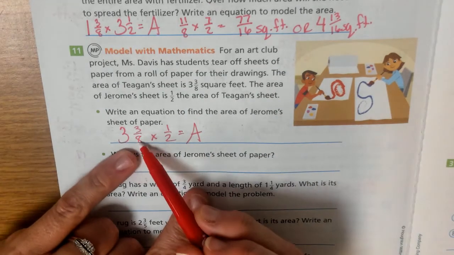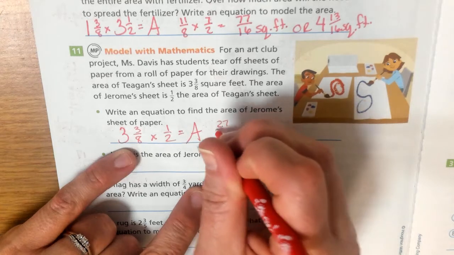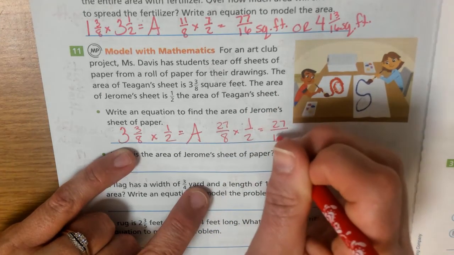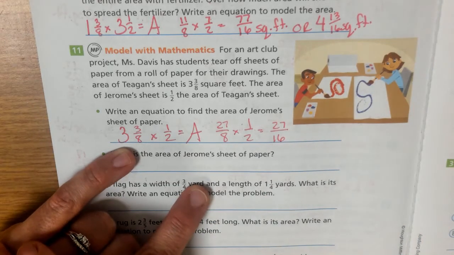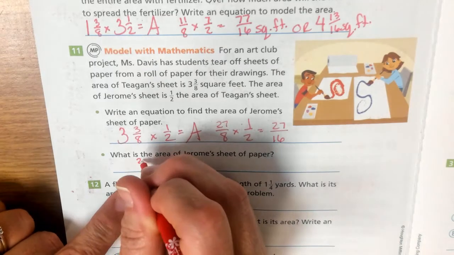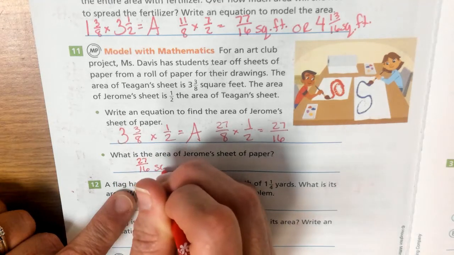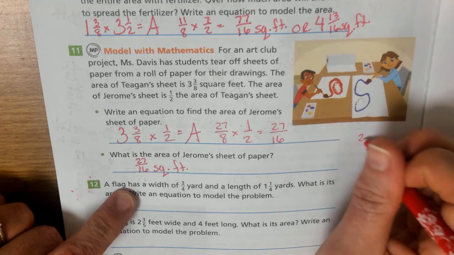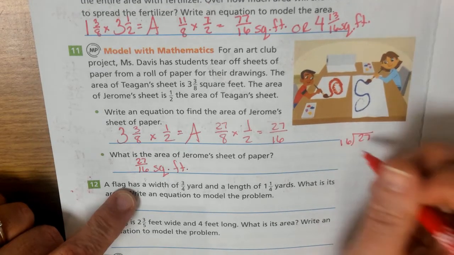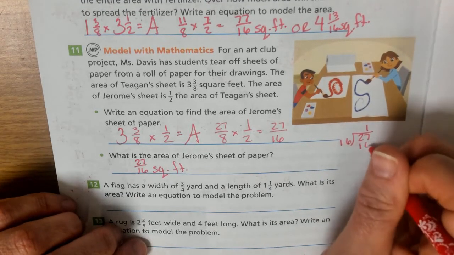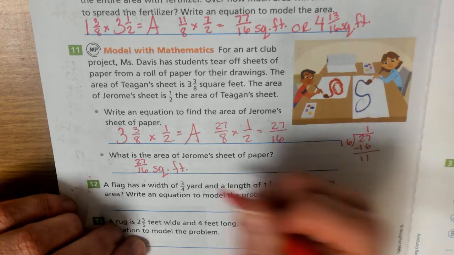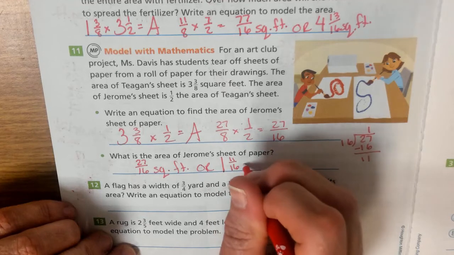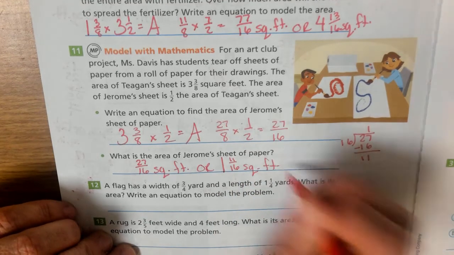So we would have 27/8 times 1/2. So 27/16. So the area would be 27 sixteenths square feet. And if we wanted to divide that out, it would be 1 and 11 sixteenths square feet.